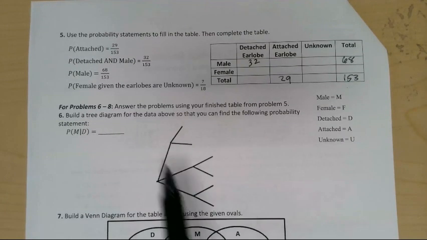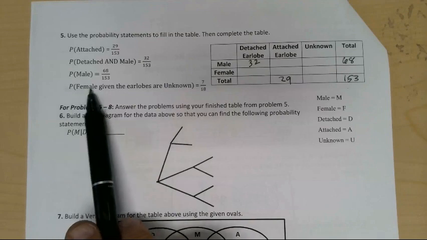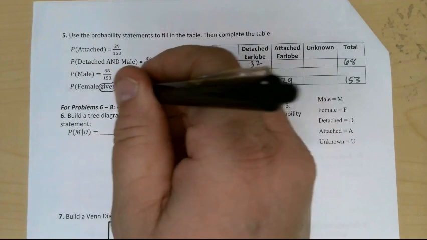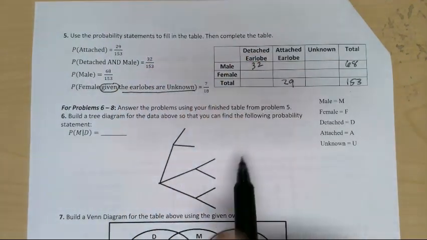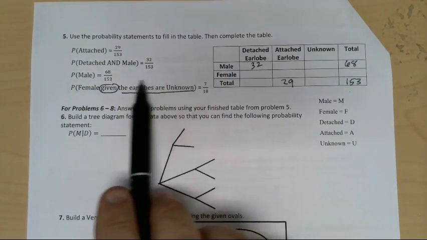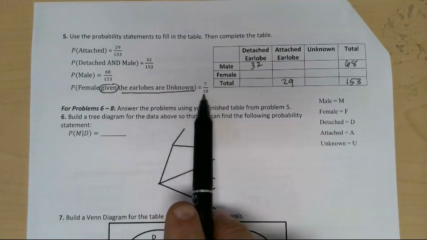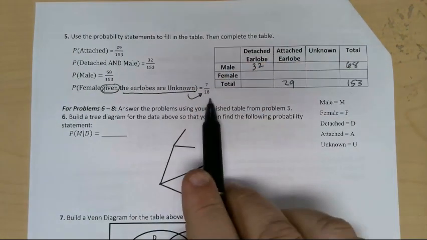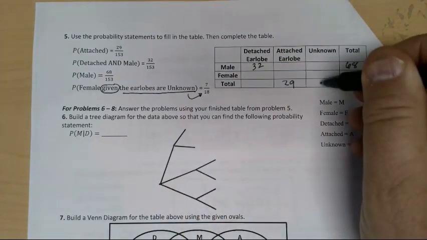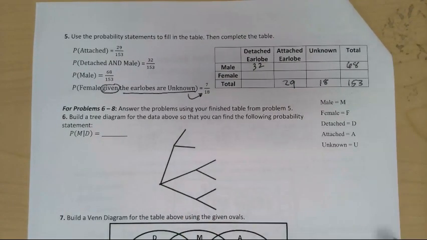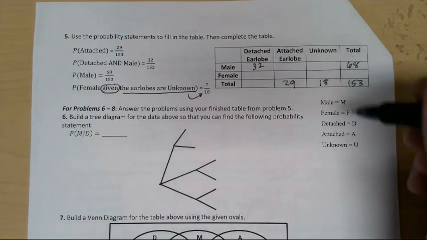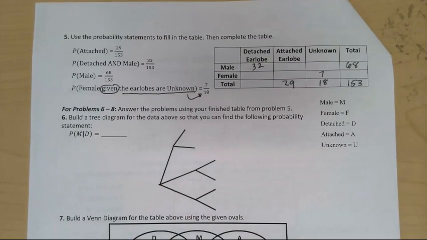And this says probability they're female given. See this given? That means my next thing is going to be out of. So out of the people whose earlobes are unknown, that means there's only 18. So out of these, this given is always going to give you what that subtotal is. So there's got to be 18 unknowns here. And the probability they're female out of the unknowns, that's just these females out of there.